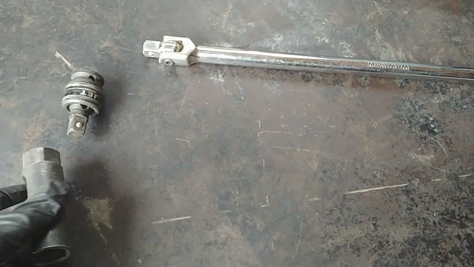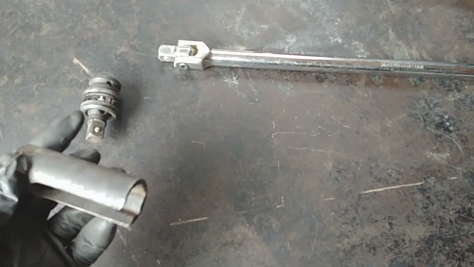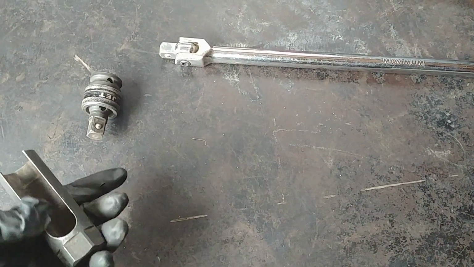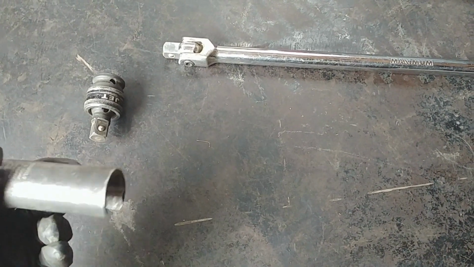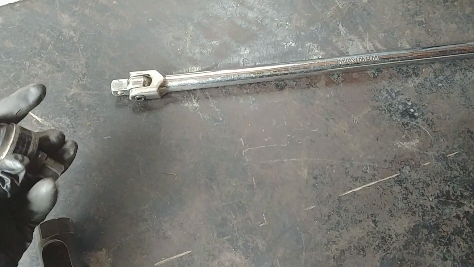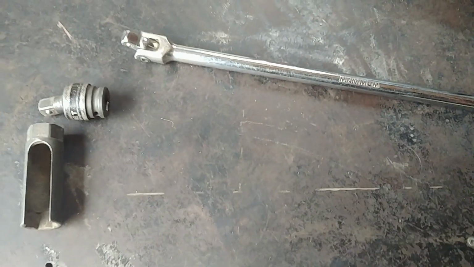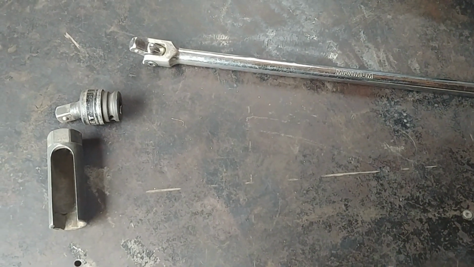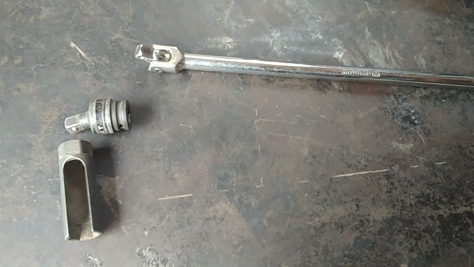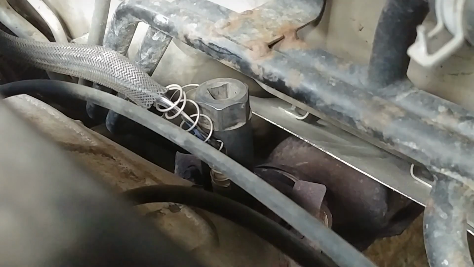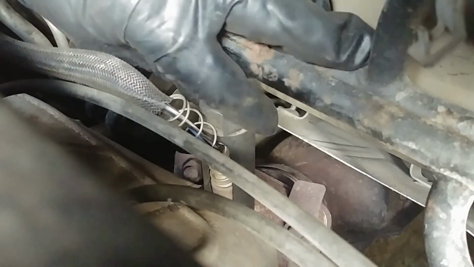It's time to remove the oxygen sensor. It's a 22 mm or 7/8 socket, a swivel and a breaker bar that gives us plenty of room to reach the sensor, and we should do it pretty easily. Alright, we got the sensor loose with the breaker bar.